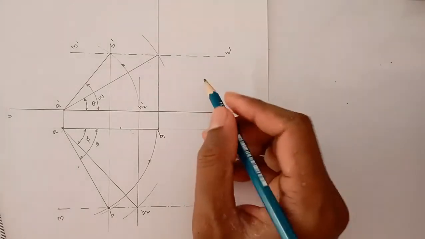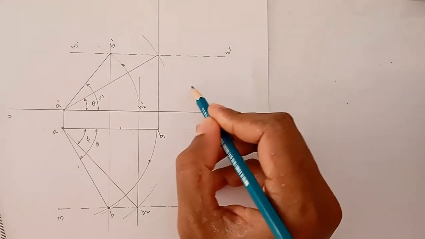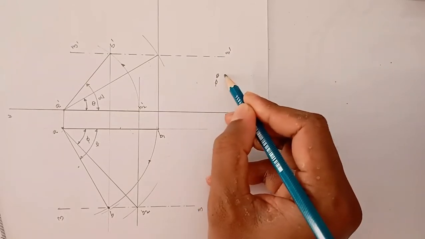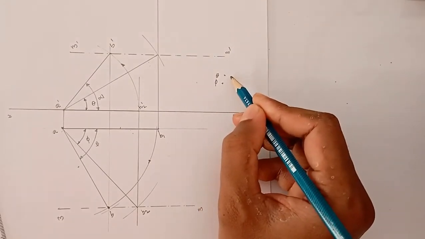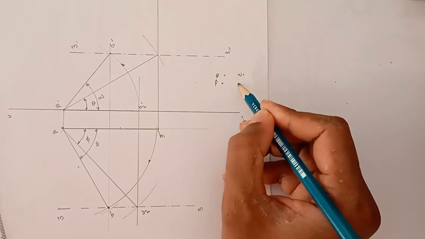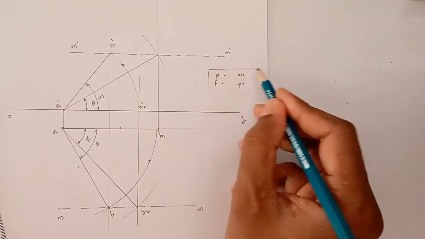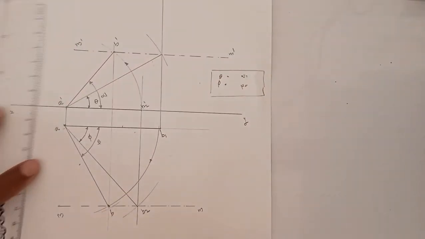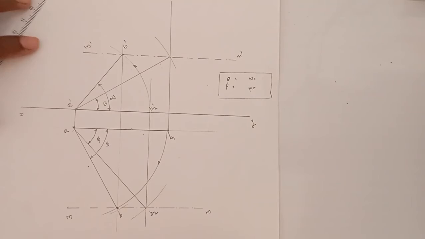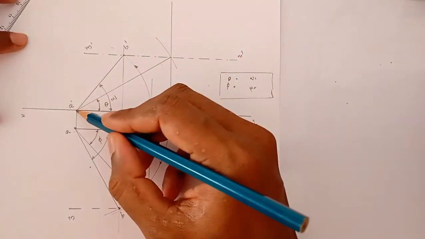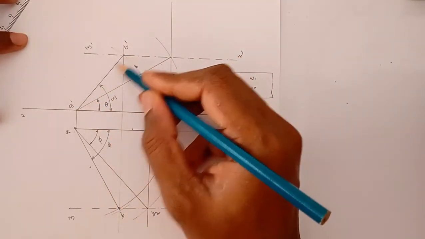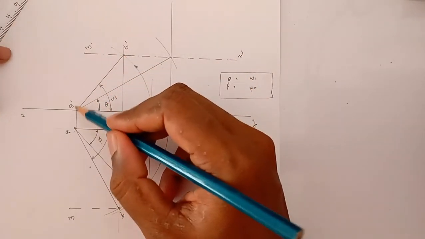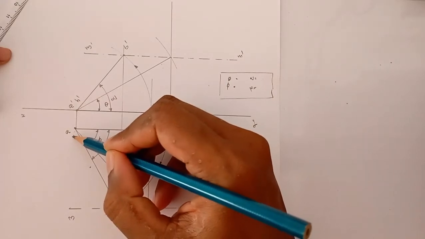So you have to measure the angles theta, phi, alpha and beta, mark them here, and put them in a box. Then next, mark the HT and VT traces. Here the front view line itself touches the XY line. So this is our H dash and this is HT.